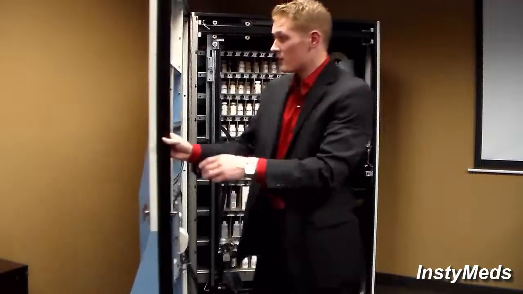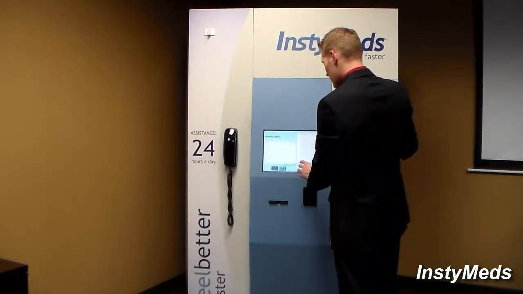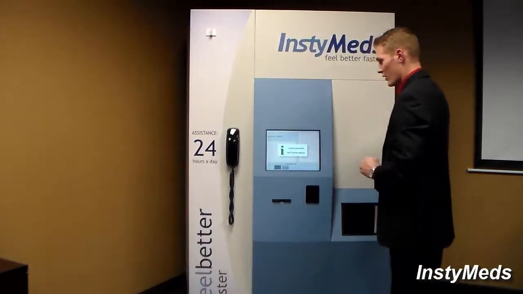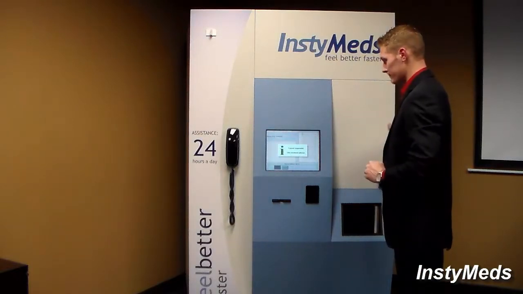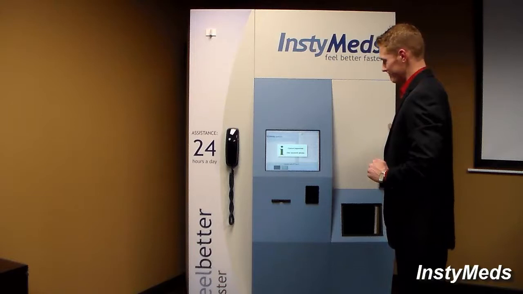So I will go back to the front of the dispenser, and I'm just going to cancel running the restock report since I loaded the proper medication in.